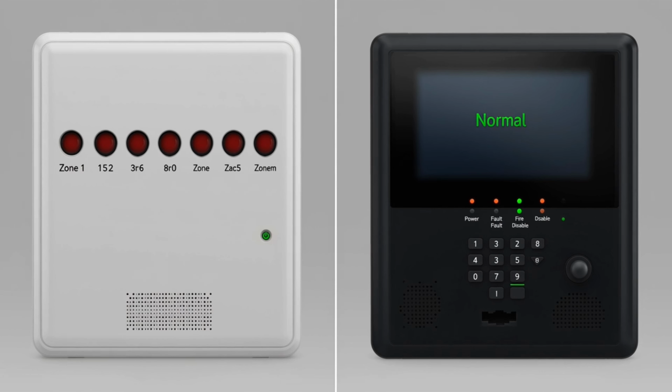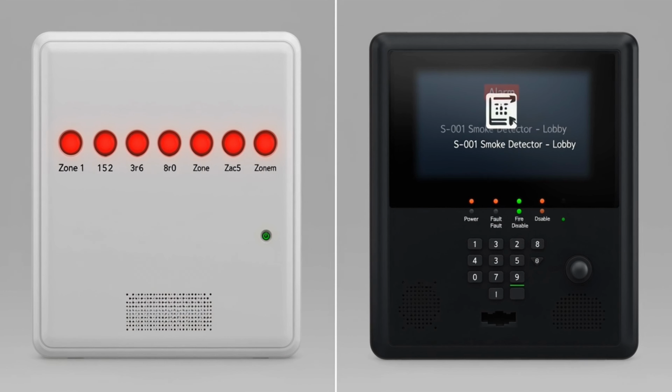There are two core system types. Conventional systems use zones. Addressable systems give each device a unique identity for precise location and advanced diagnostics.